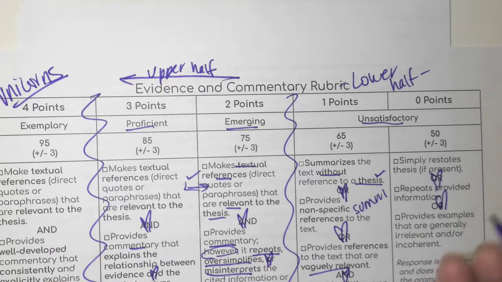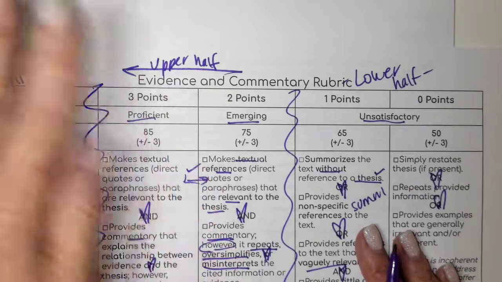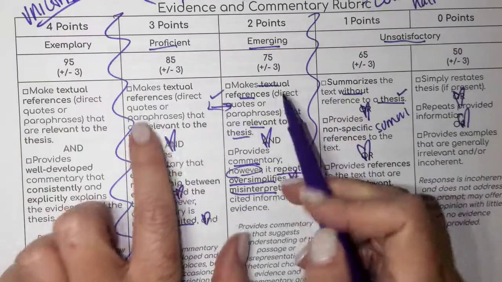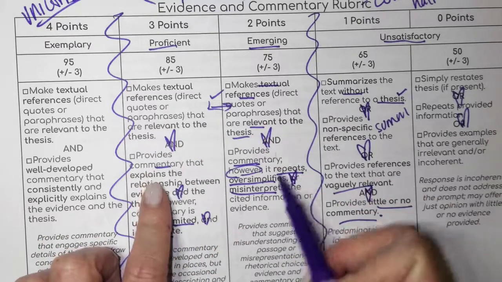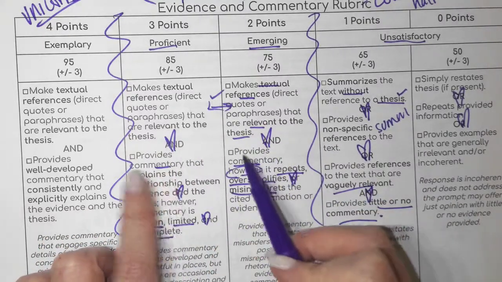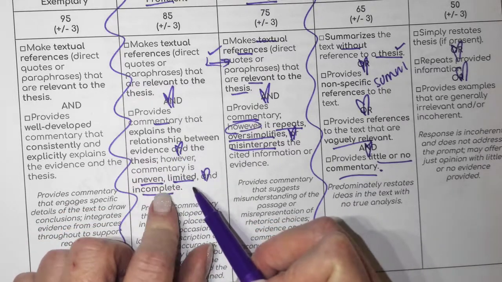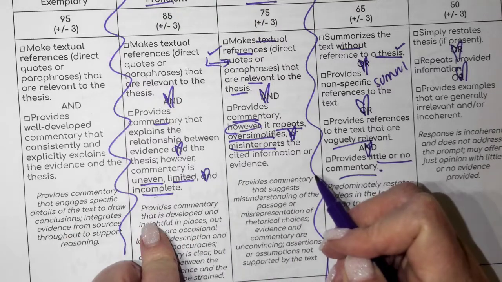So where would we say? Upper half, lower half? Okay, so we're going to take out the 4, right? And we're looking at 2 or 3. So then we say they both make textual references, right? Check. Okay, do they have commentary? They both have commentary. Except, do you feel like there's a relationship between the evidence and the thesis? Or do you feel that it repeats, oversimplifies, or misinterprets?